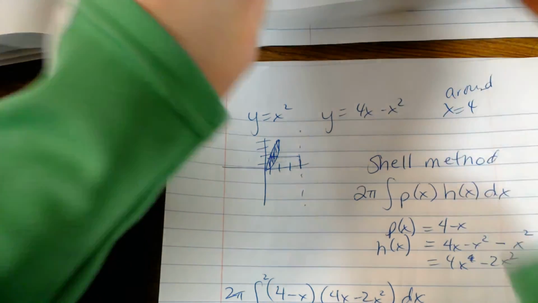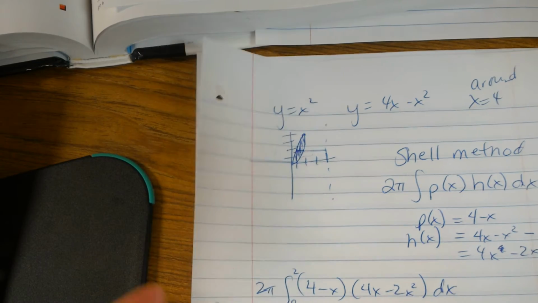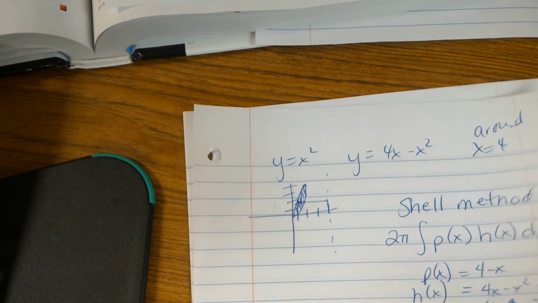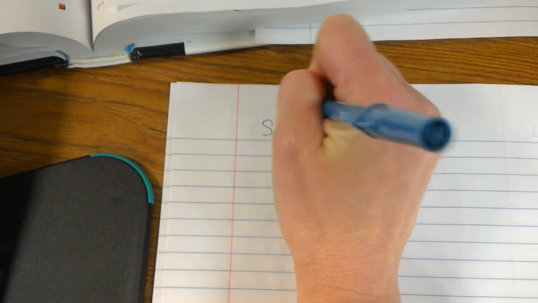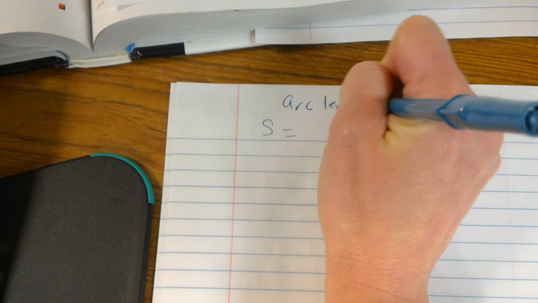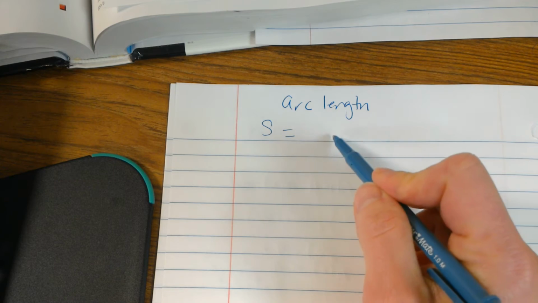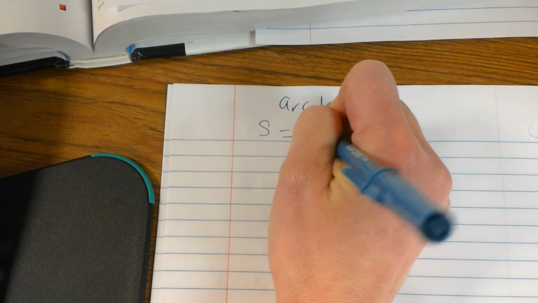So now let's talk about work. Actually, we're going to talk about arc length. I'm jumping ahead of myself. So arc length, we've got a formula for that. If we want to know what our distance is of a curve, we can't really use our distance formula, because a distance formula would be for a straight line. So we want the distance of a curve, we're going to use an integral.